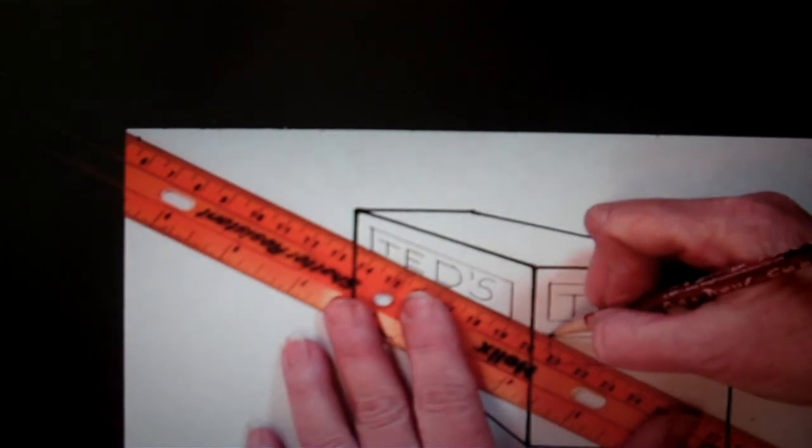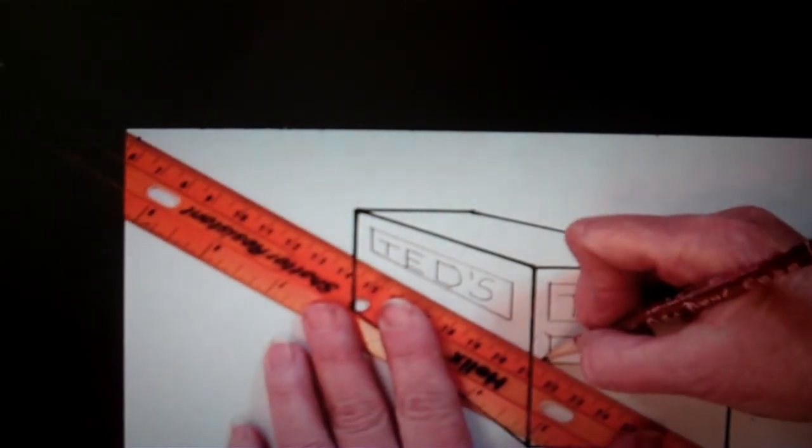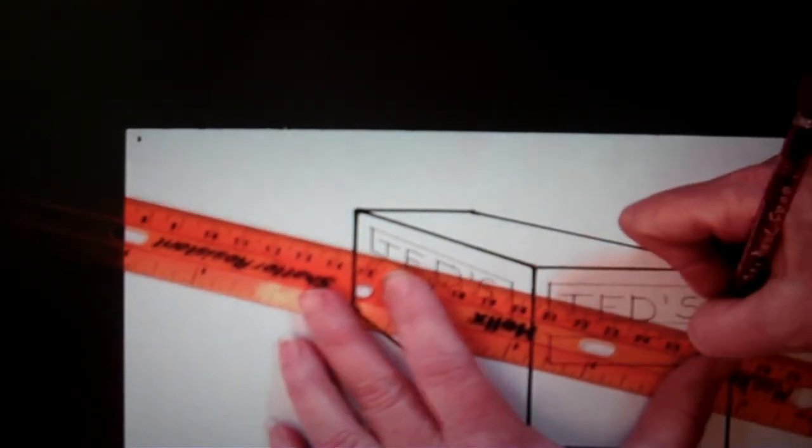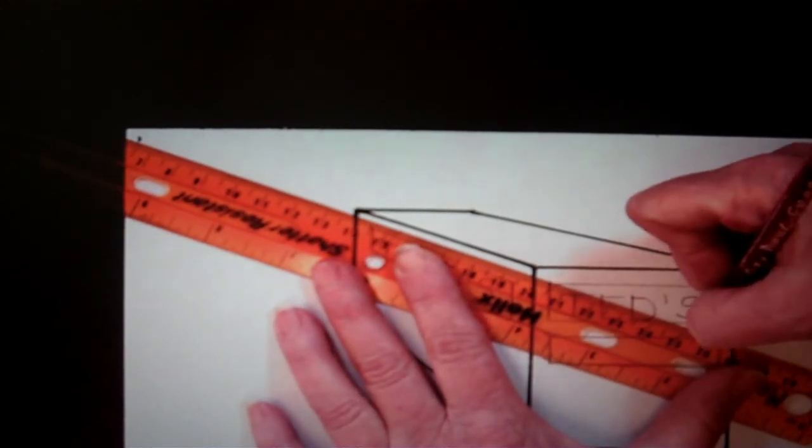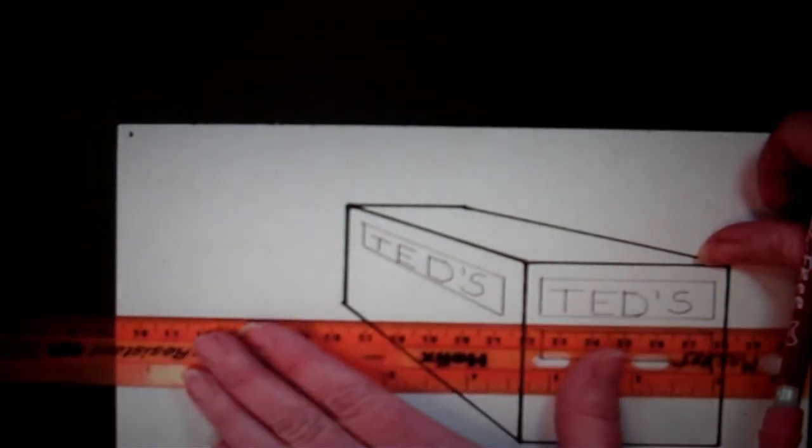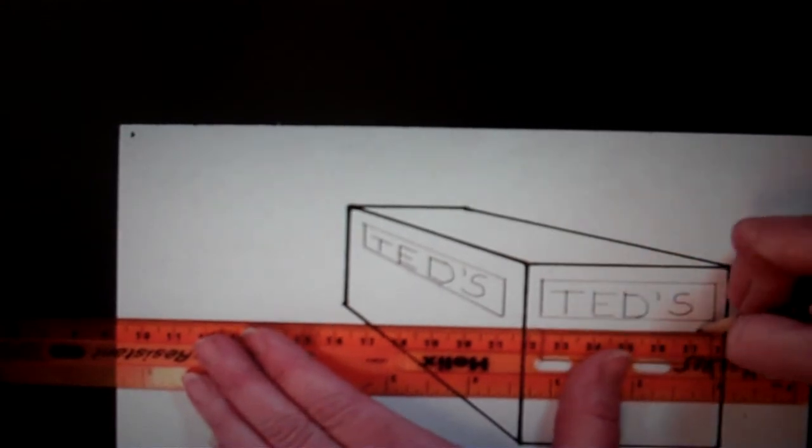So from each corner, from the three corners, angle to your vanishing point just a little bit. You don't want to do this too big, kids, because then it looks like it's really thick. So just a little bit, okay? Just a little bit, and then connect with a horizontal and then a vertical.